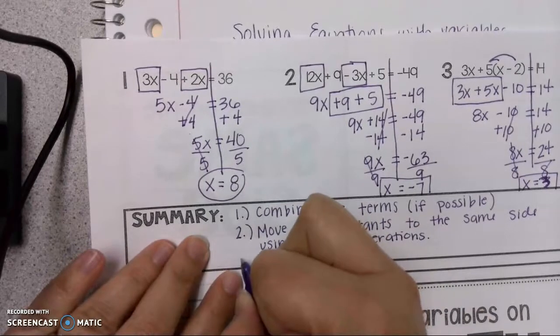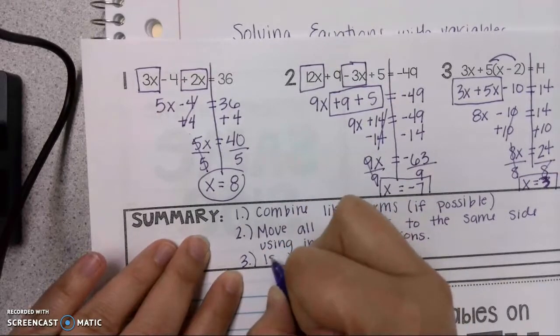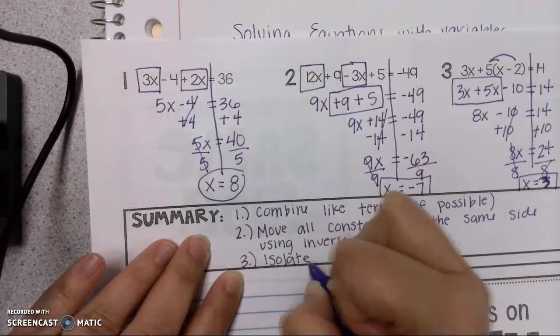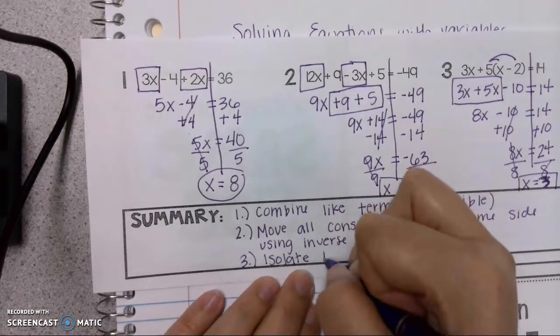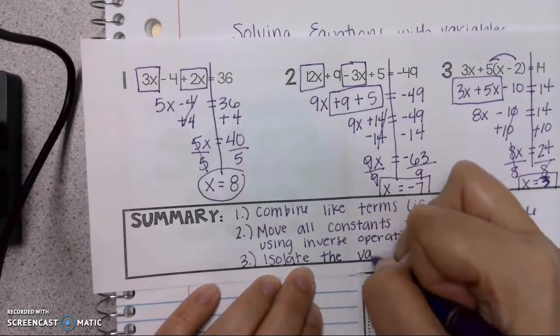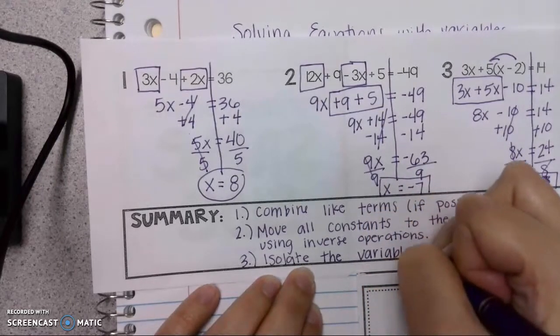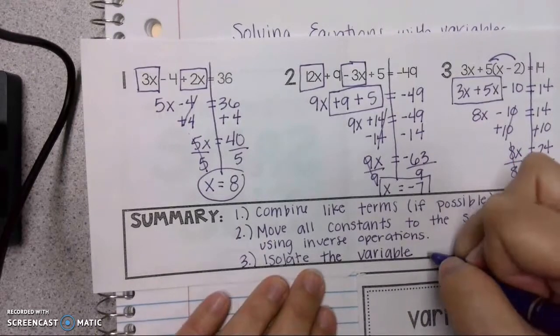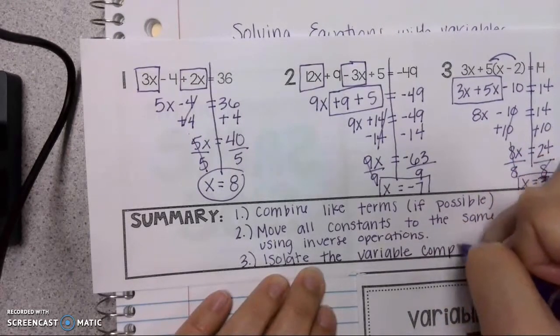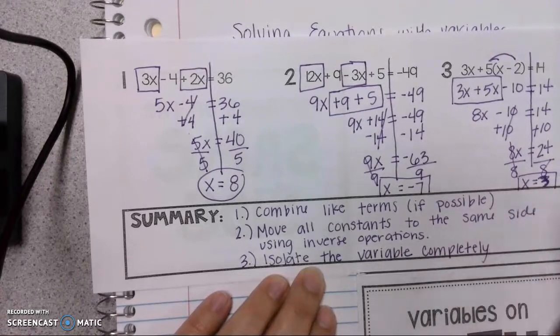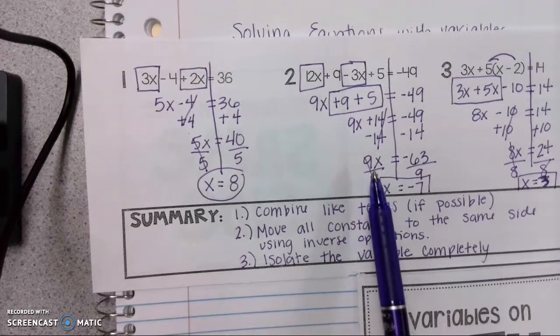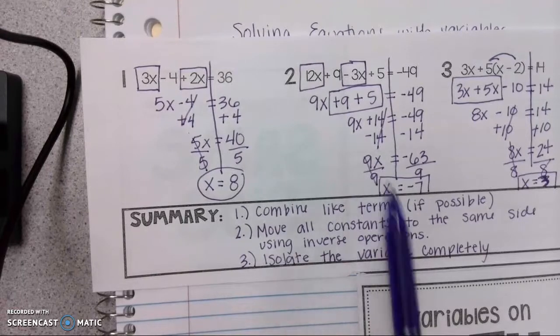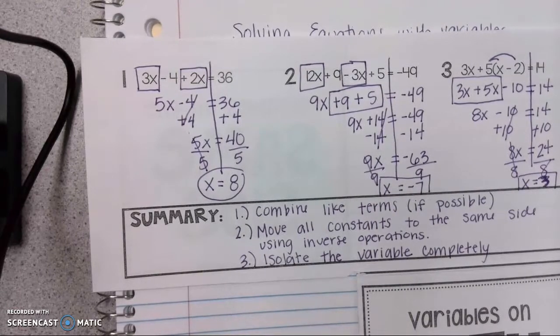And then step 3, the last step, is to then isolate the variable completely. Which just means to make sure that you have 1x left. So in our last question up here, that was taking that 9x and dividing it by 9, so you just have 1x. So that's what we mean there for isolating the variable completely. So those are our multi-step equations, reviewing all of those.